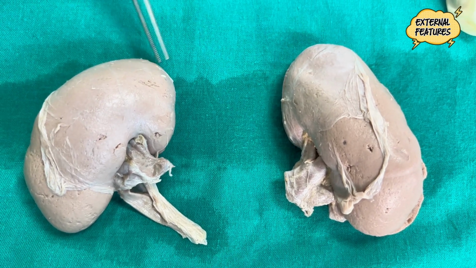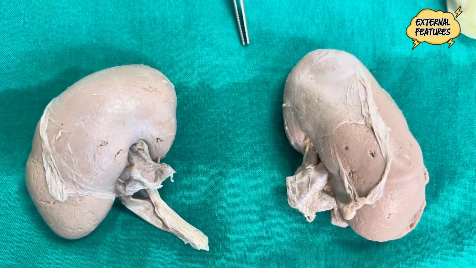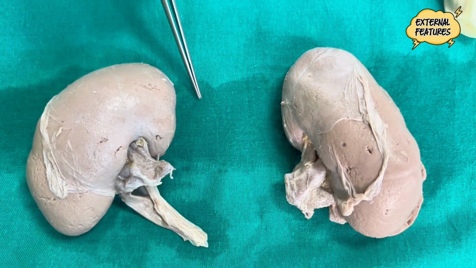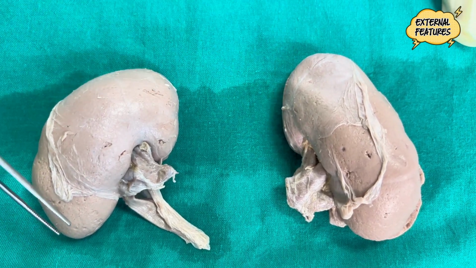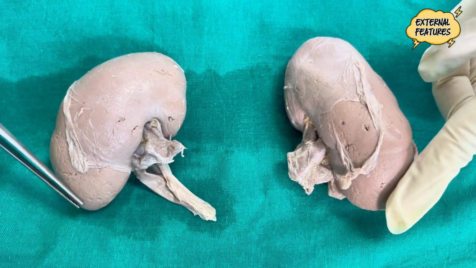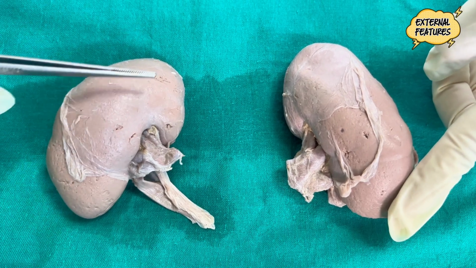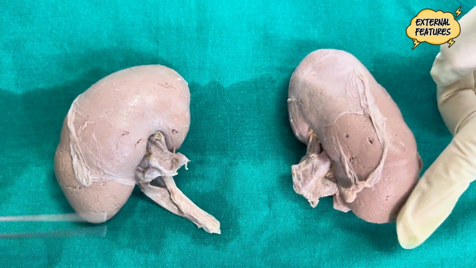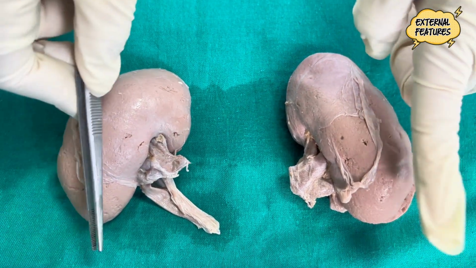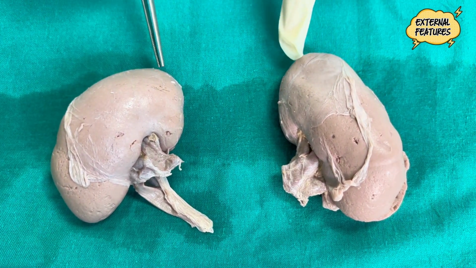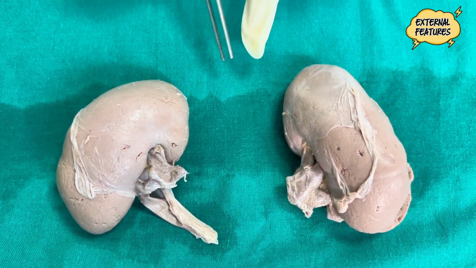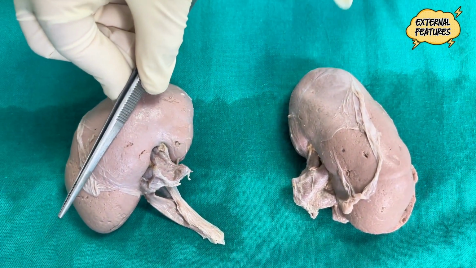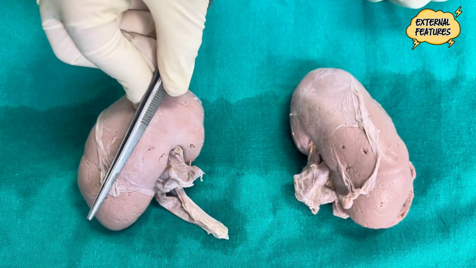The upper pole is near the vertebral column and is in contact with the suprarenal gland, whereas the lower pole is pointed, and the long axis of the kidney is directed downwards and laterally. So the lower pole is away from the vertebral column and the upper pole is near the vertebral column. So the long axis of the kidney is downwards and laterally.